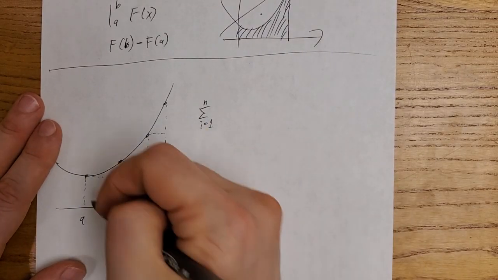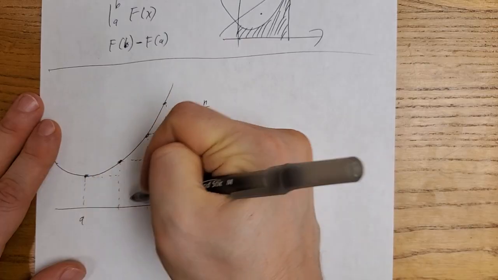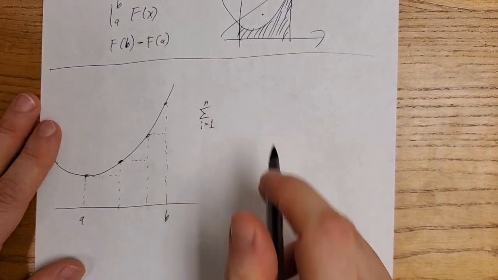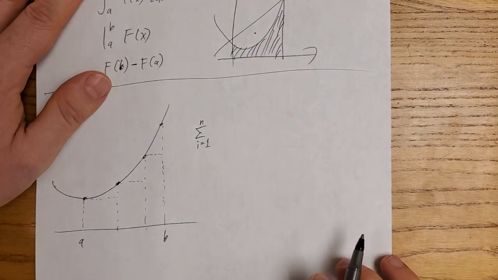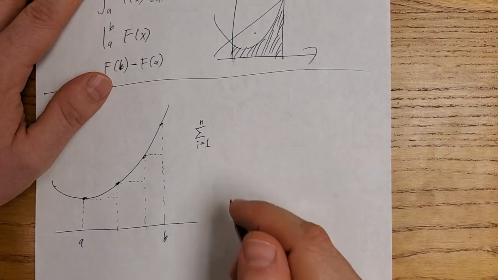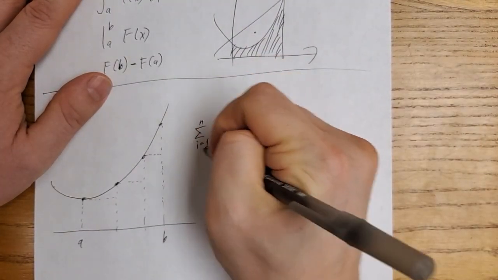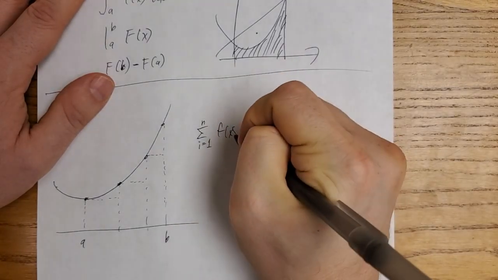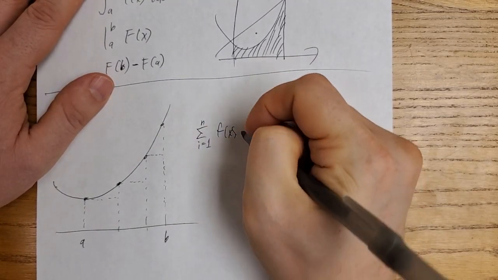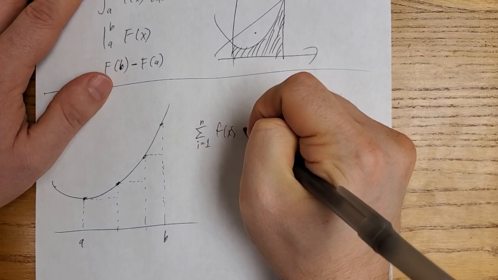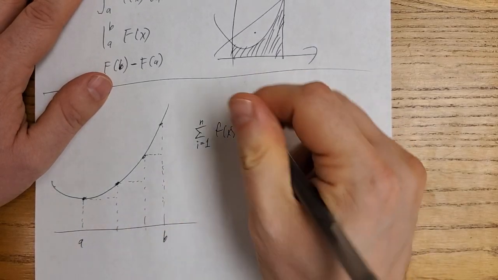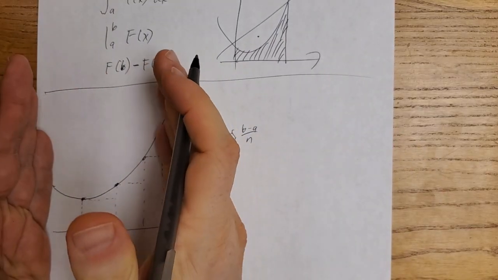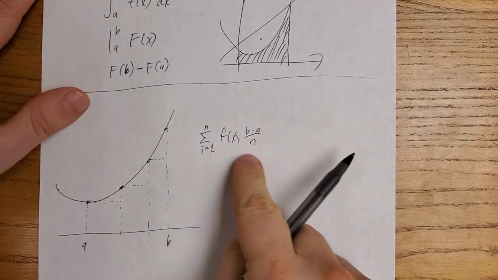So if it's 50, you're dividing this into 50 equal columns. Right here, that would be 3, so n would be 3. Then you have your function inside the sigma notation, multiplied by the width of the rectangle, which is the difference between the bounds divided by the number.